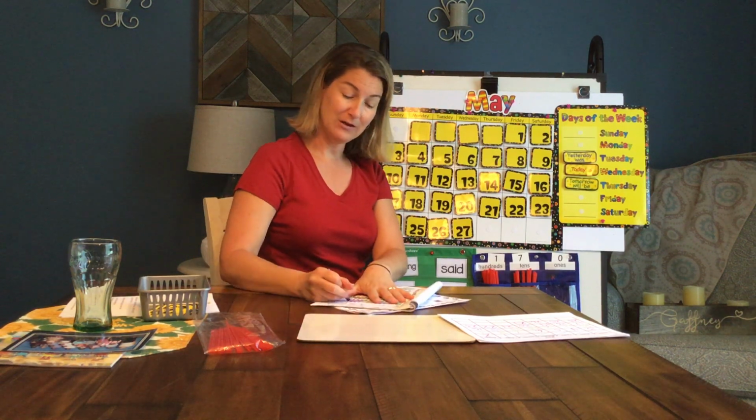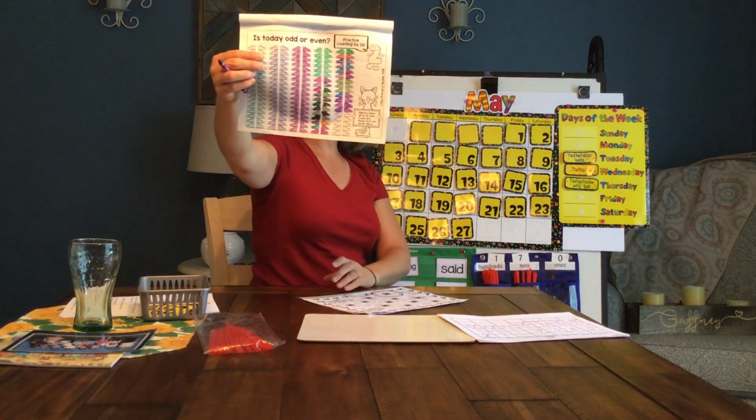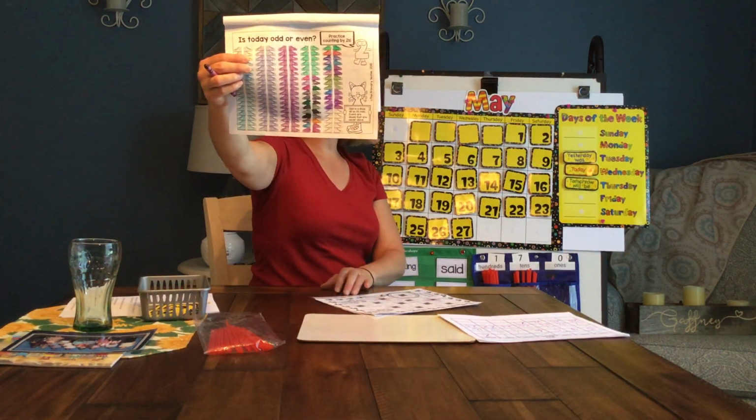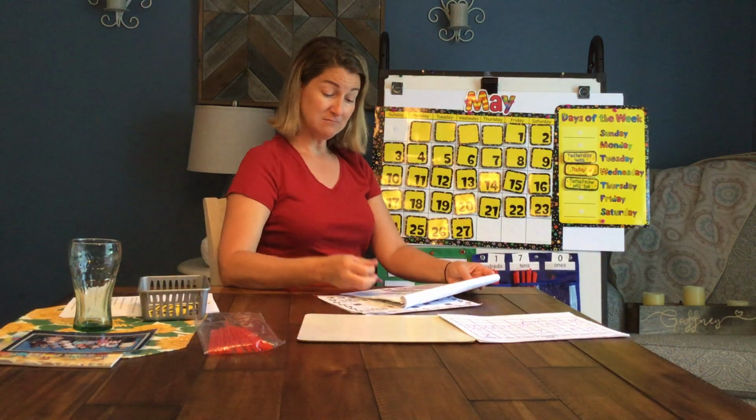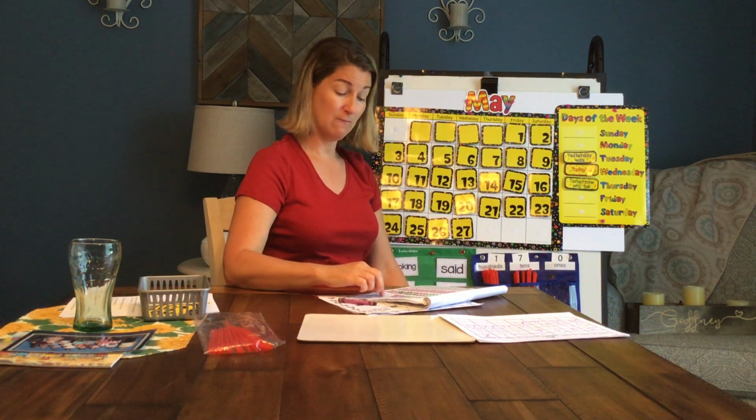Okay, so again, 170. Is it odd or is it even? It's a tricky one. It is even because we look at the ones place, and in the ones place is a 0. And 0, everybody has friends when you make a 0 with your hand, so it is even. So color in one more sneaker. Make sure all your sneakers have pairs because 170 is even. And double check. You should have 10 sneakers left for the remaining 10 days of school.